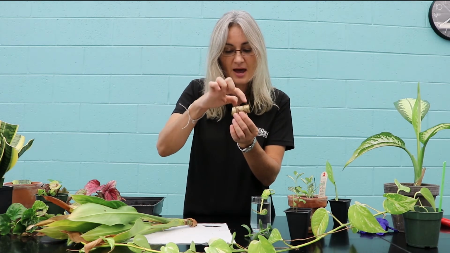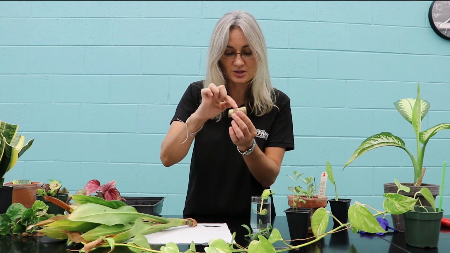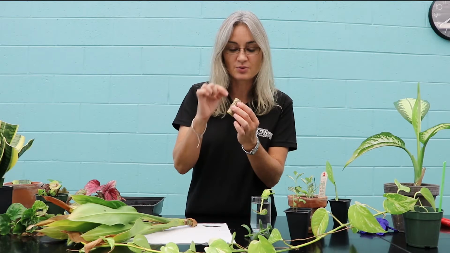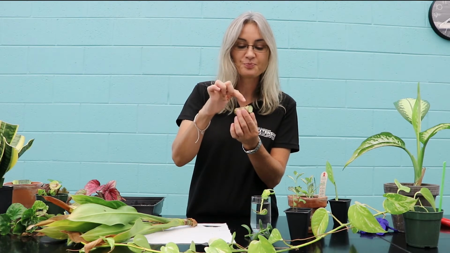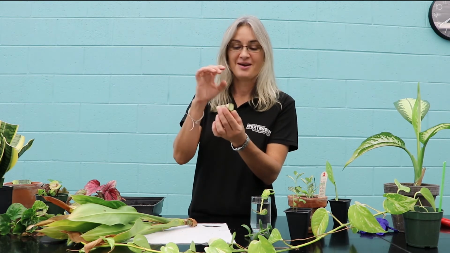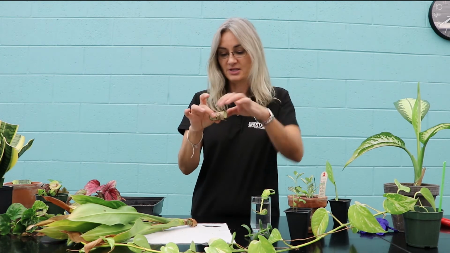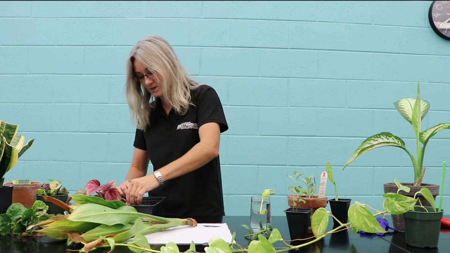But every time we have a leaf that has died here, so these are leaf nodes, we actually can see some of these auxiliary shoots, right? So this is a really good example of an opportunity to kind of explain that we actually have the potential to get shoots right from this stem section.